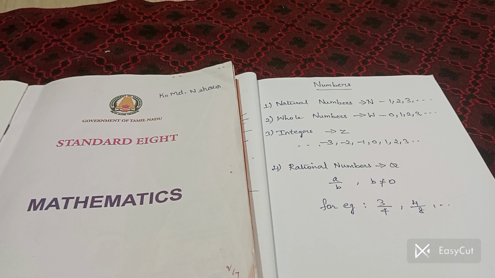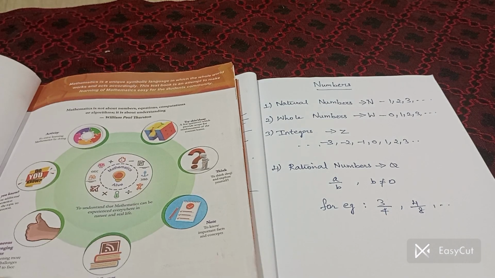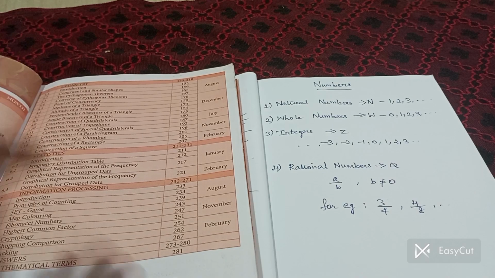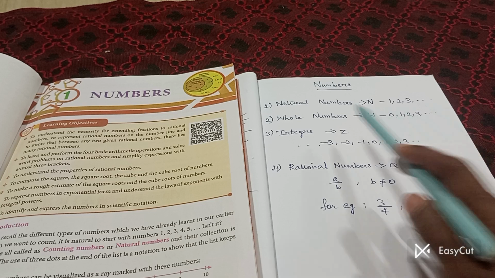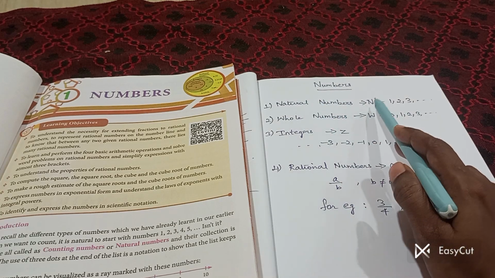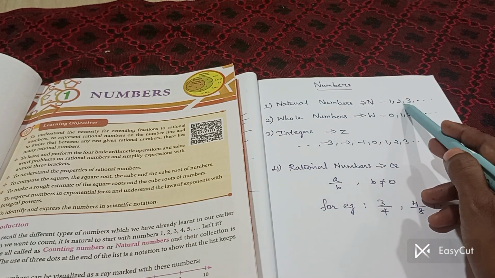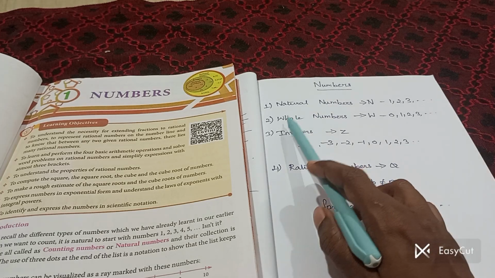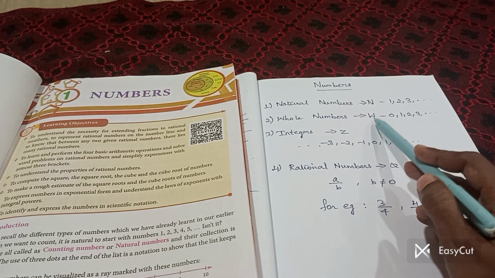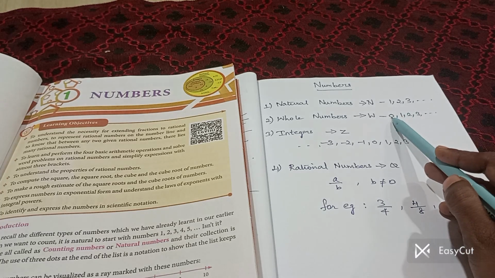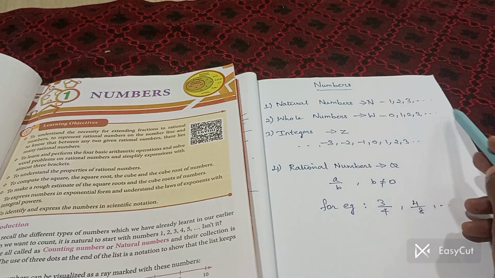So let me start with the Samacheer Kalvi Government of Tamil Nadu Mathematics of Standard 8. The first lesson we have is Numbers. Before going into this lesson, let's see what the numbers are. First, natural numbers. It is denoted by N and it starts from 1, 2, 3 and goes on. Next is whole numbers. Whole numbers is denoted as W and it consists of 0 and after that the natural numbers, and goes on.